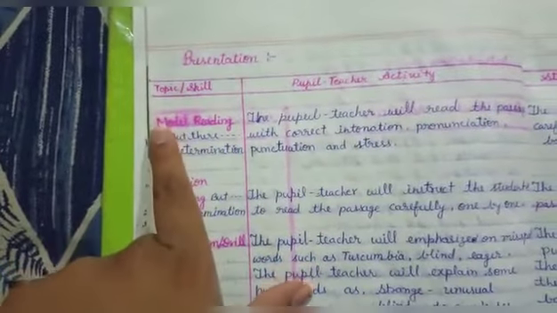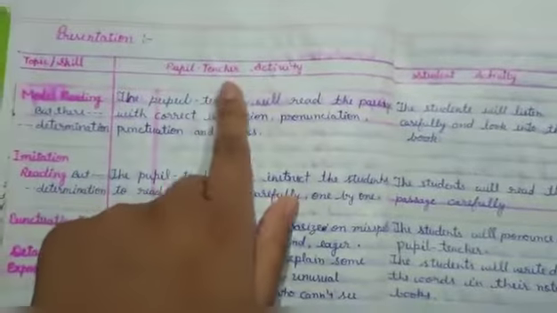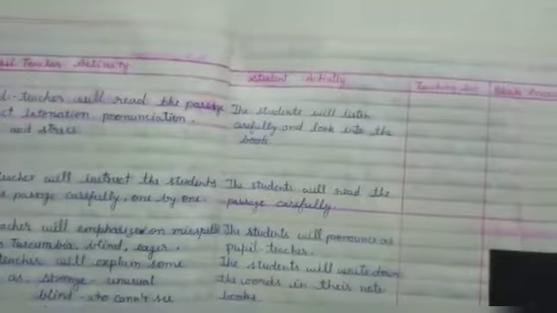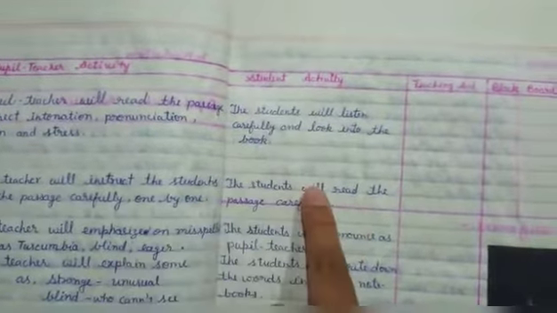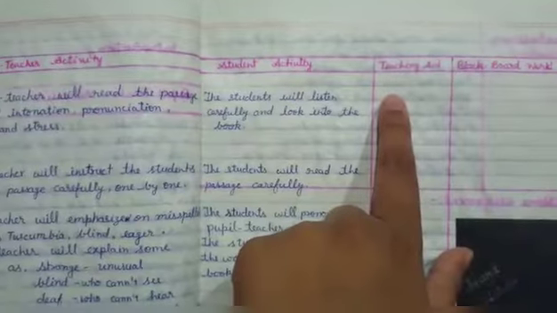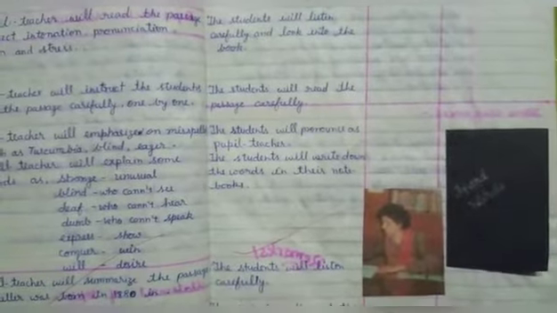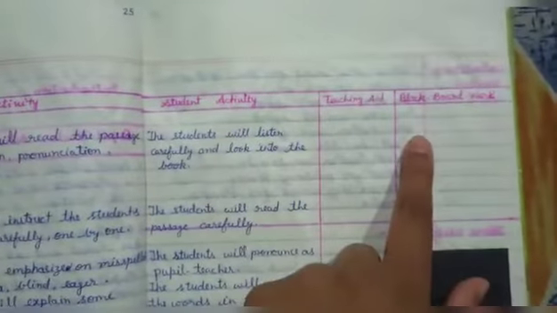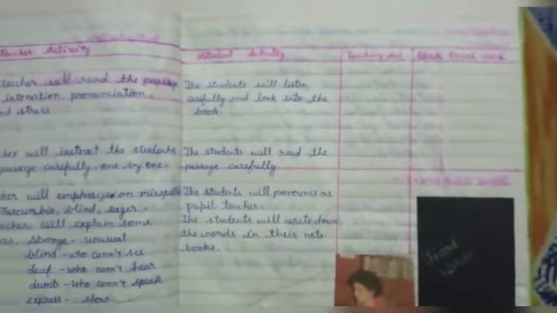Topic skill is what the teacher does. Under pupil teacher activity is what the pupil teacher will do. The student activity includes what the students will do. Teaching aid includes the thing that the pupil teacher will use to make the lesson more fun and innovative. And the blackboard work includes whatever the pupil teacher will write on the board.